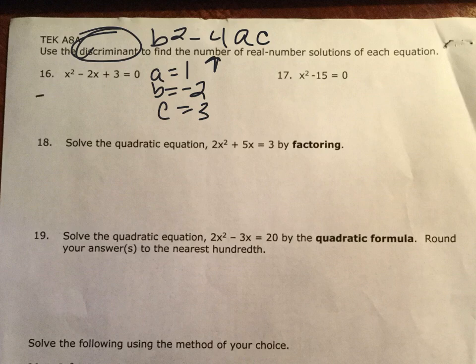So that's -2 squared. Again, if you're going to use your calculator to do this, you need to put that -2 in parentheses. Otherwise, the calculator thinks you mean the opposite of 2 squared, and you're going to get the wrong answer. -4 times 1 times 3. Okay, so -2 times -2 is +4. -4 times 1 is -4 times 3 is -12.